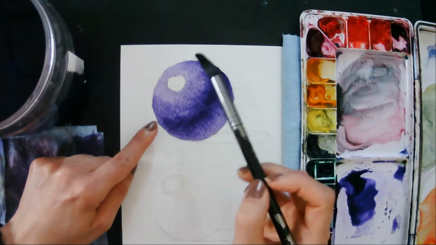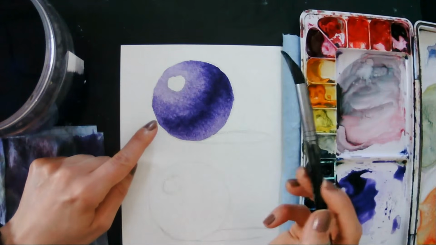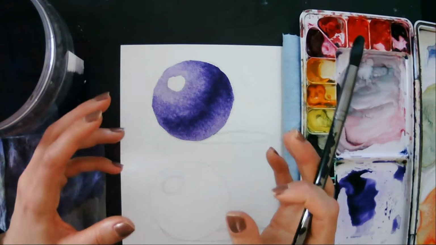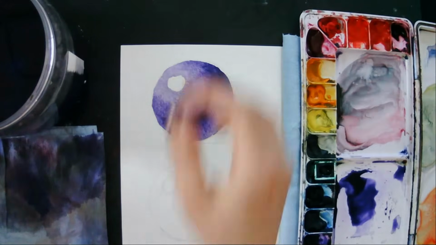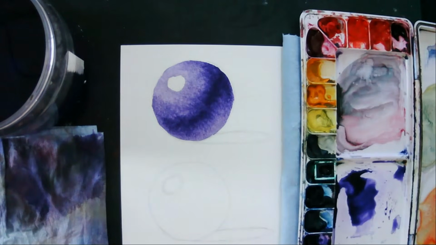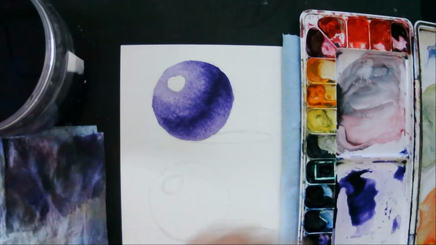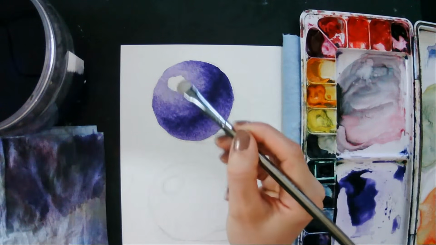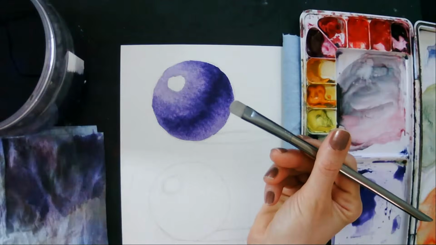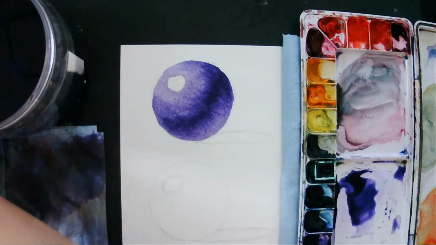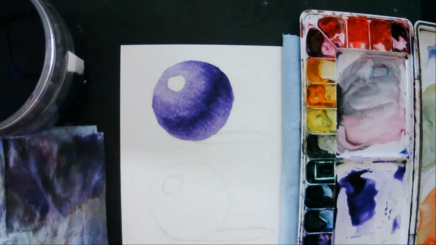Okay? This right here is a very sharp edge around my highlight. So if I wanted to go in and soften, there are a few different things that I can do. The first thing is I can allow that to dry completely. And then once everything is dry, I can come in and do some scrubbing along the edge with my scrubber brush, or any kind of stiffer bristled brush will do just fine.